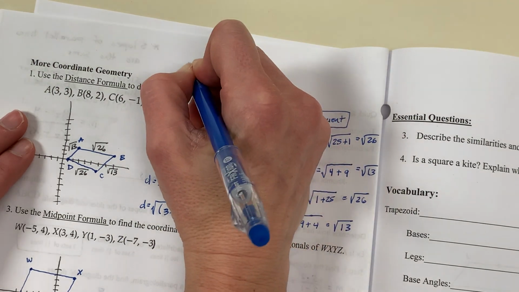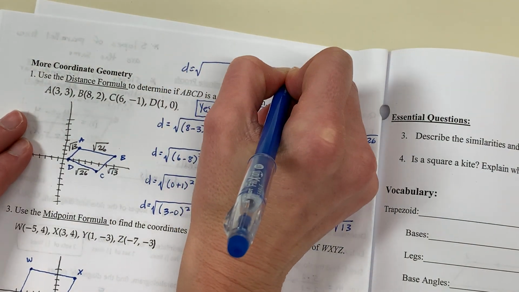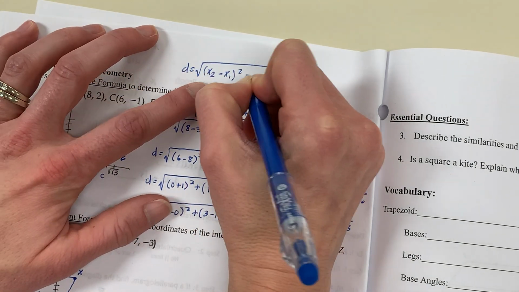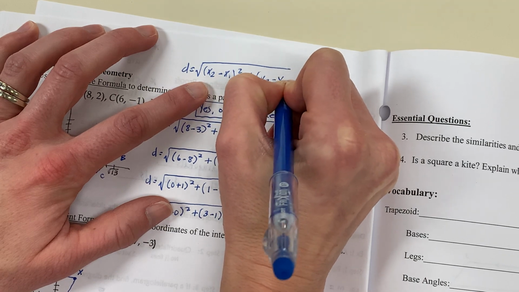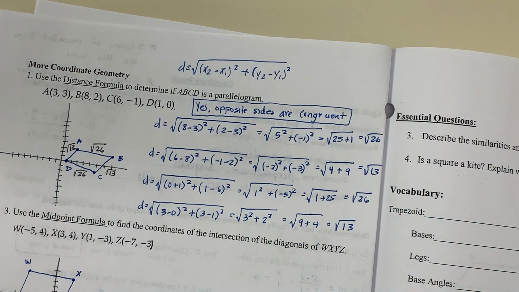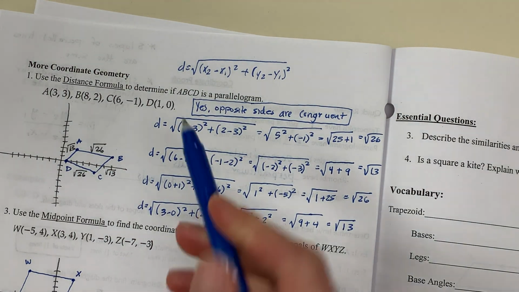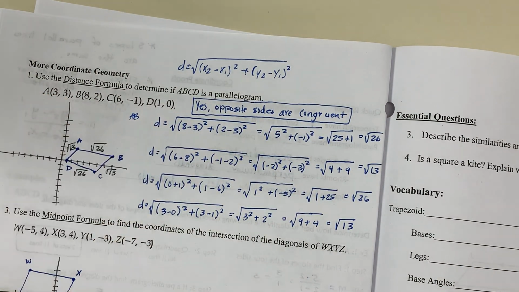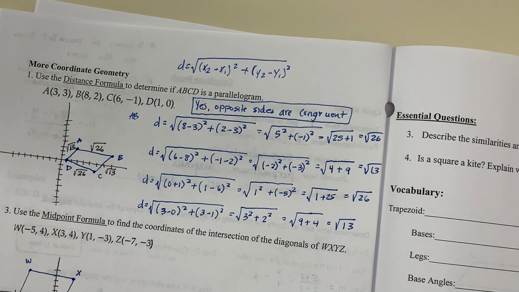Remember, the distance formula is d equals the square root of x2 minus x1 quantity squared plus y2 minus y1 quantity squared. Okay, so what I'm going to do, start with side AB. I'm going to use the coordinate points for AB, plug it into the distance formula, and I see that I get a length of radical 26. I could plug that into my calculator and get a decimal, but that's extra work for the purpose of this. We just want to see that what's under the radical is the same.